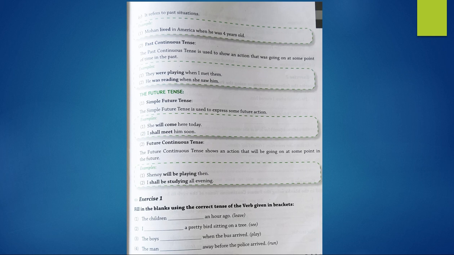The boys dash when the bus arrived. What were the boys doing? They were playing. The boys were playing when the bus arrived. At the time of that, what were the boys doing? The boys were playing when the bus arrived.